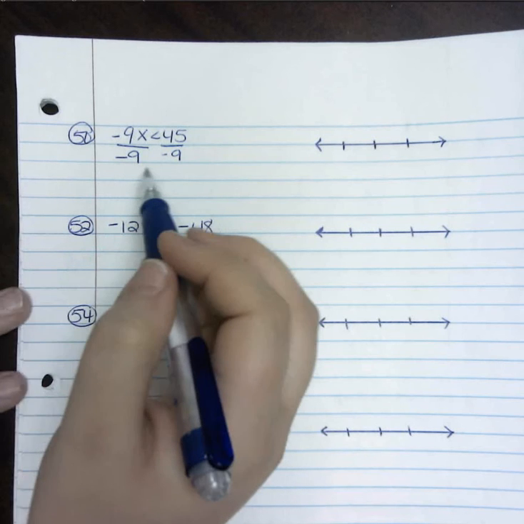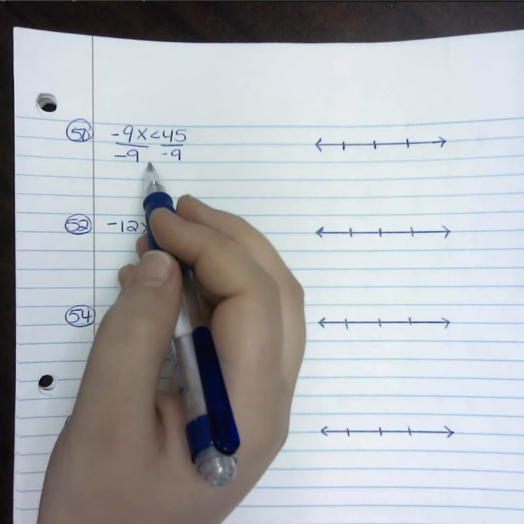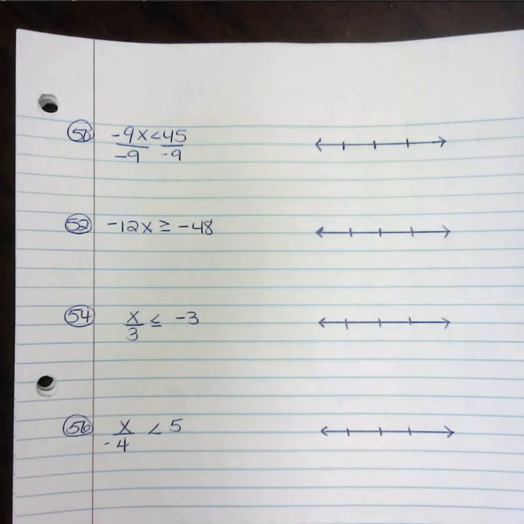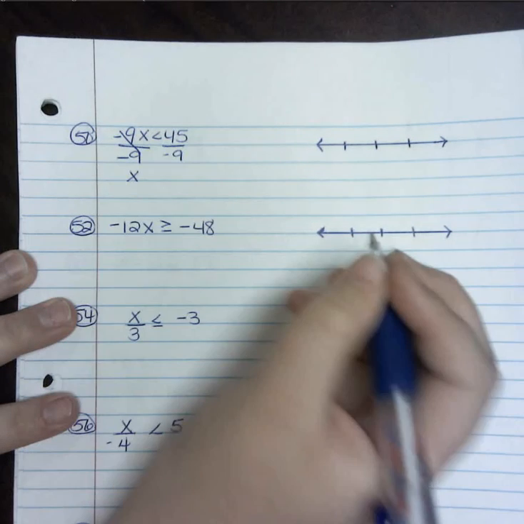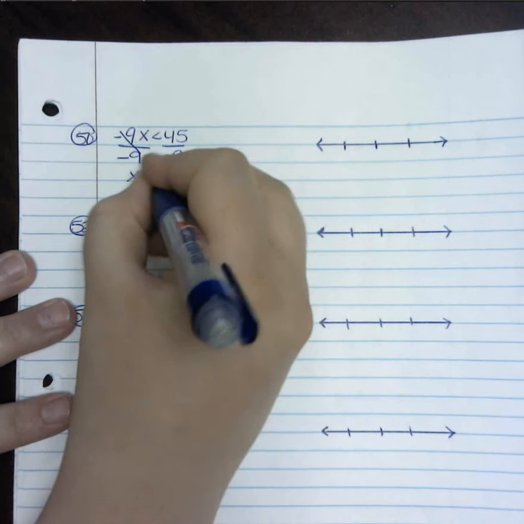Whenever you multiply or divide by a negative number, you have to flip the inequality sign. I'll say it one more time, then if you need it, you can rewind. Whenever you multiply or divide by a negative number, you must flip the inequality sign. So when we divided by that -9, that gave us x, and instead of less than, we're going to flip it to be a greater than.